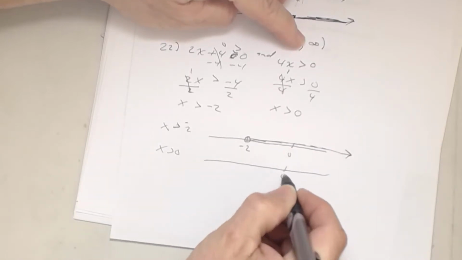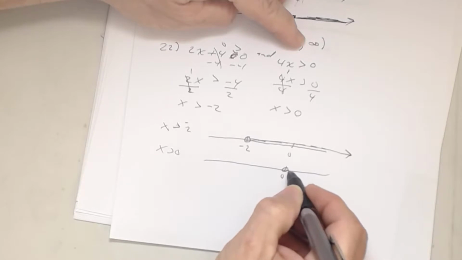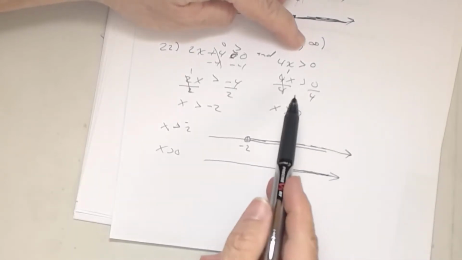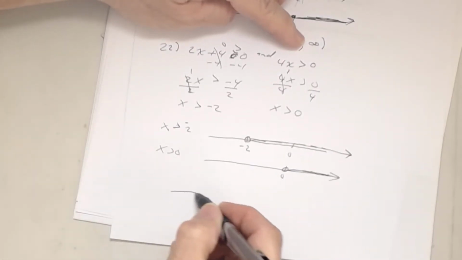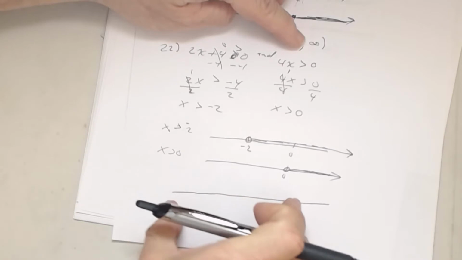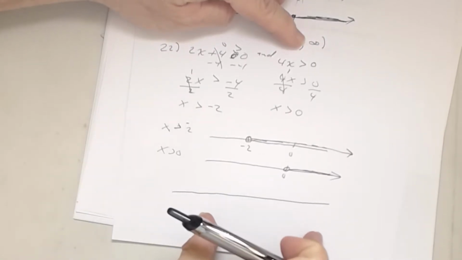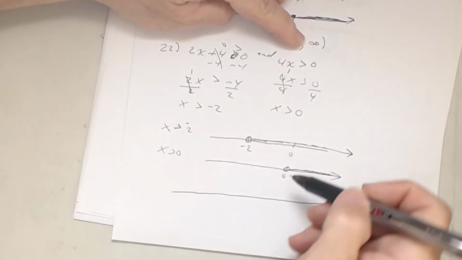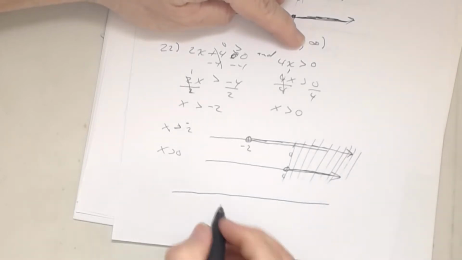So here's 0, open or closed? Open going which way? To the right. Now remember, I just graphed the solution to that second inequality. Now I've got to graph the solution to the compound inequality. And that's what that graph is on your worksheet. That's the one you put there. So where are the solutions? 0 to infinity, because that's where it overlaps.